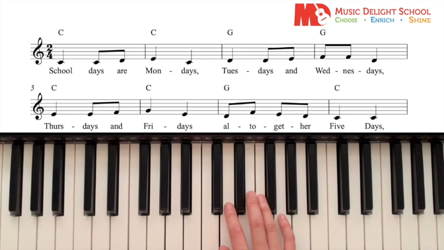Now I'm going to show you from bar 1 to bar 4. 1 and 2 and 1 and 2 and 1 and 2 and 1 and 2 and 1 and 2 and 1 and 2 and.